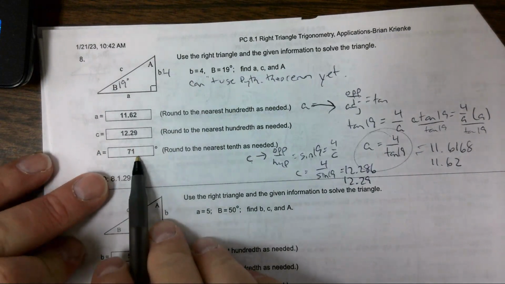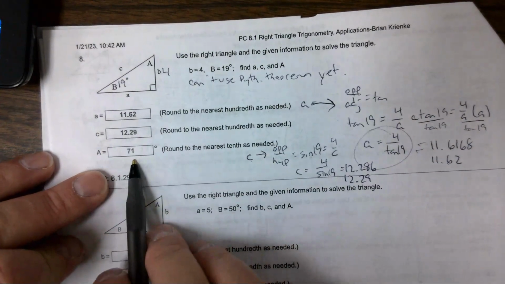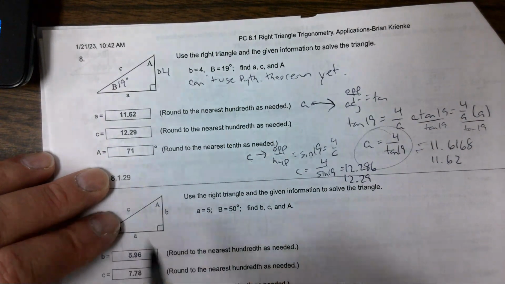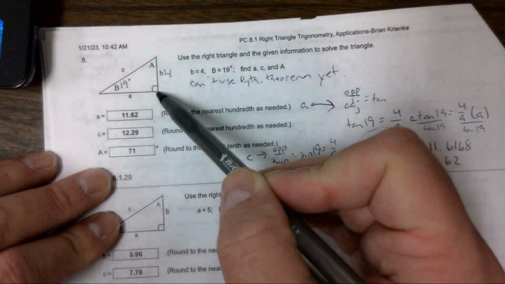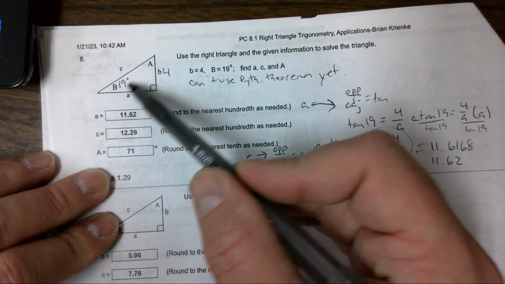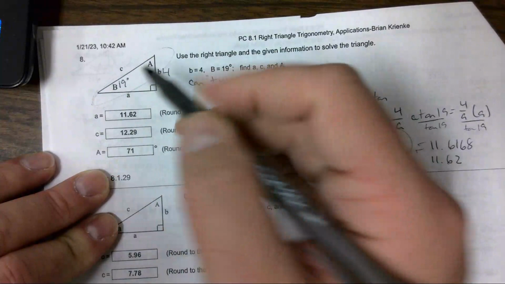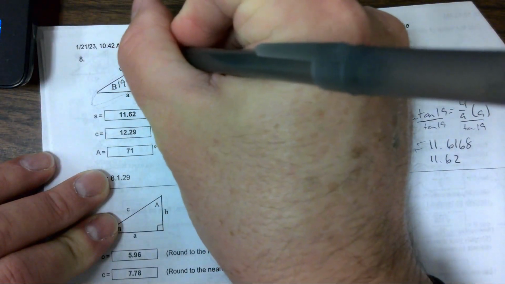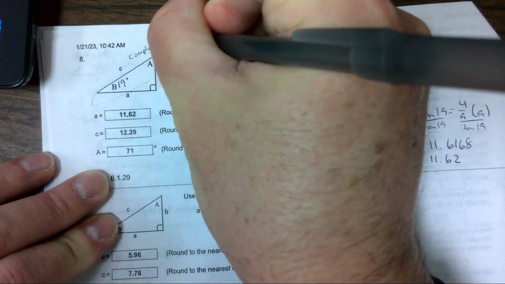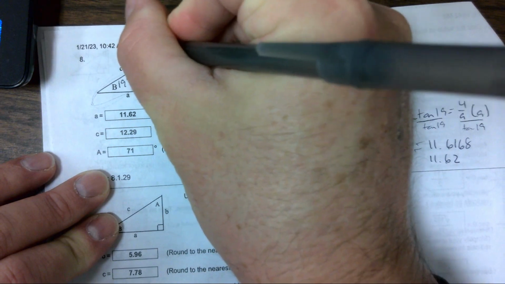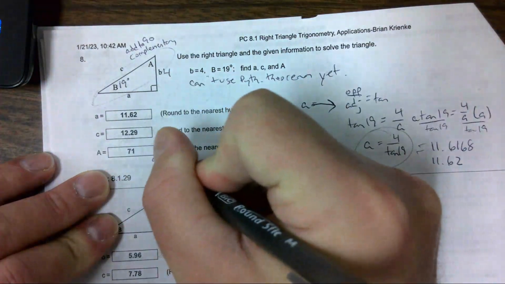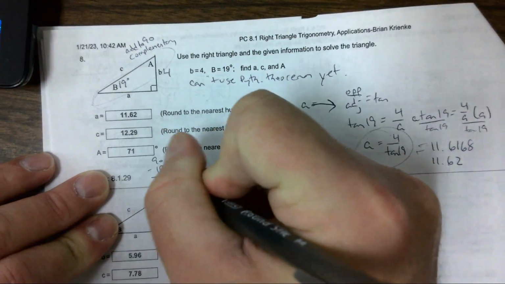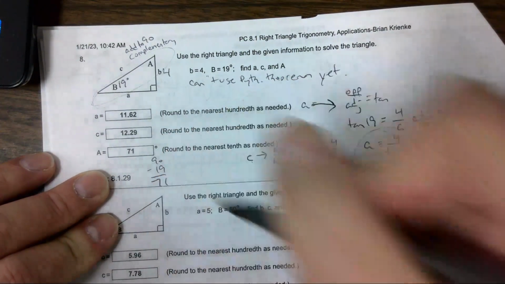Oh, and also let me go ahead and get, before I try it a different way, if I know a 90-degree angle and if I know these two angles are complementary angles, they add to 90. So you can say 90 minus 19 and you get 71.